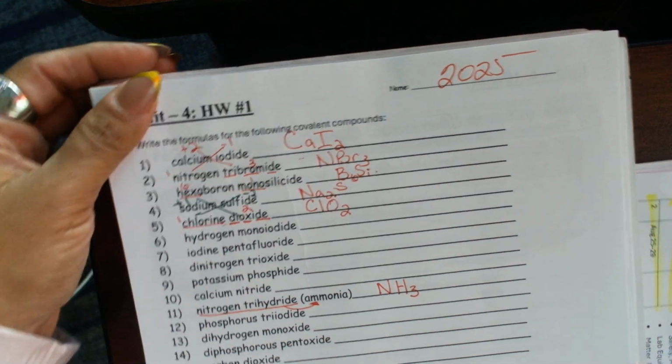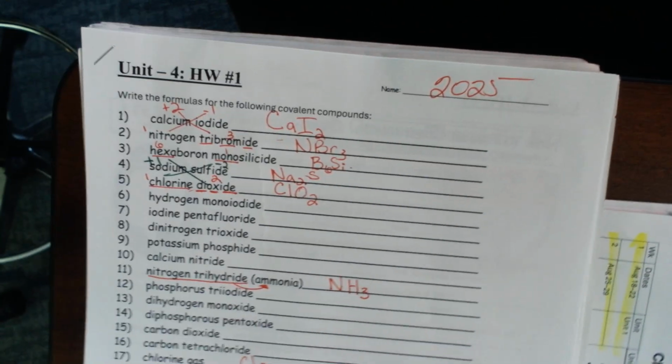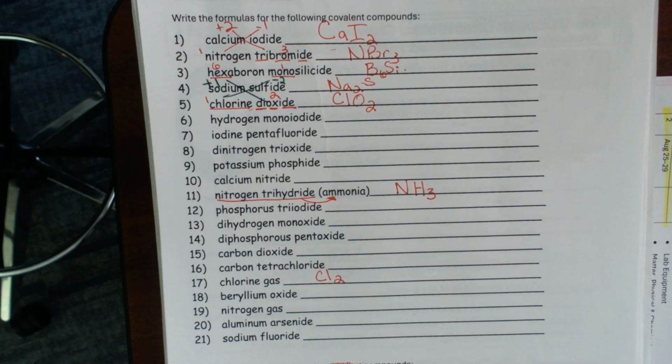Even though it's not due until Friday, we started it just to give us a little bit of an idea, because we started talking about naming ionic and covalent bonding.